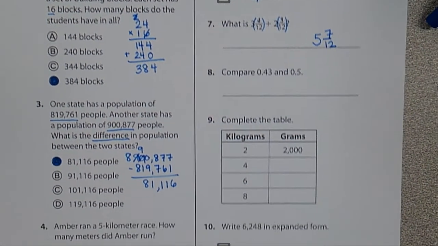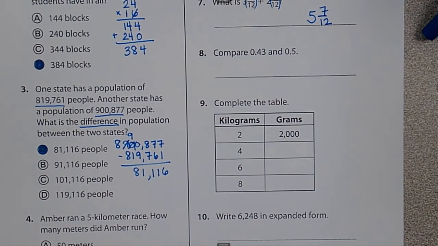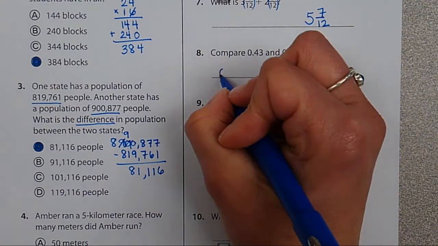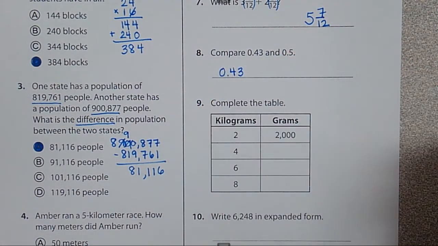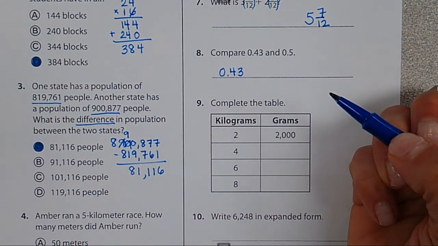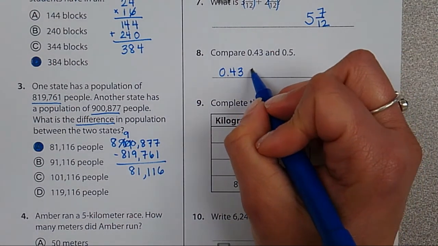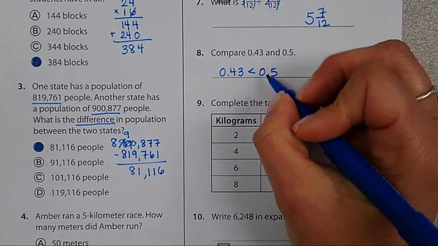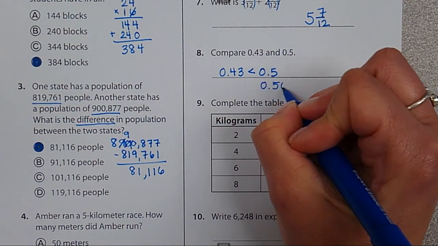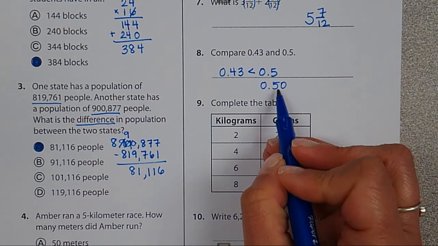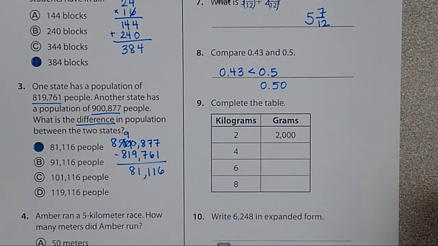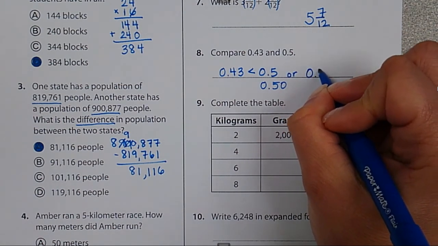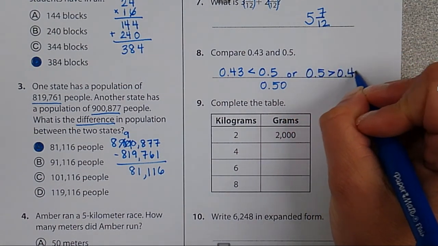Number 8. It says to compare 43 hundredths and 5 tenths. So 43 hundredths, that's where we're going to put greater than, less than, or equal to. Well, 43 hundredths is less than 5 tenths. Because think about 5 tenths, it's equivalent to 50 hundredths, which is greater than 43 hundredths. So you could write it like this, or you could write 5 tenths is greater than 43 hundredths.